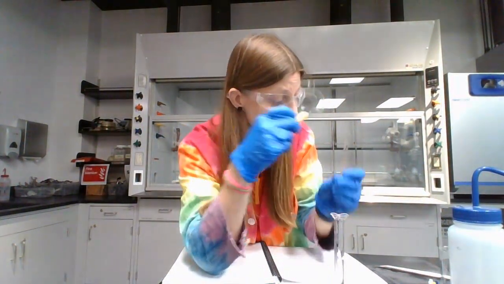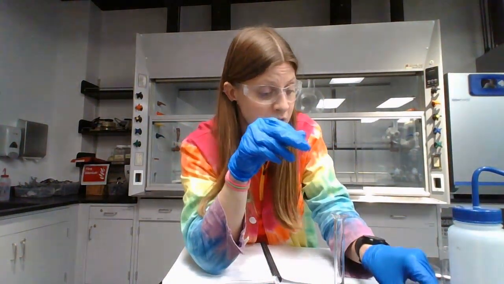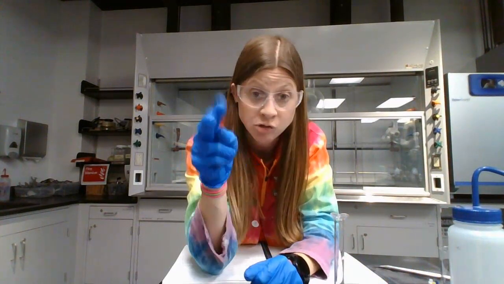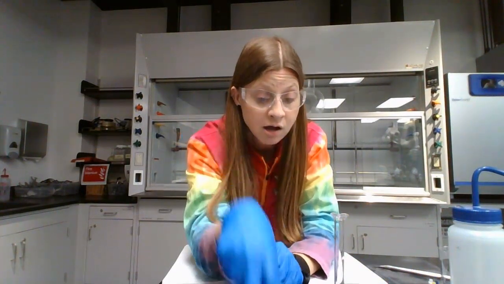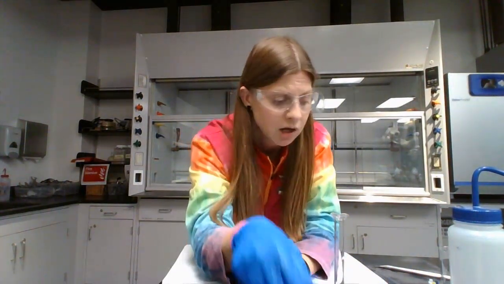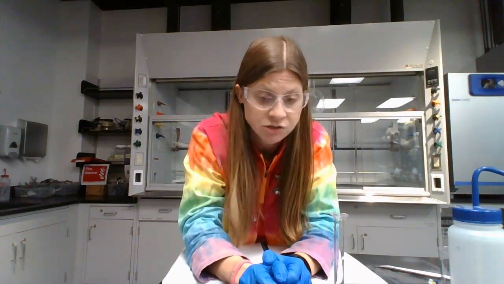You can reuse these. So NMR tubes have a special place to go. Pass-through pipettes go in the broken glass box. Disposable pipettes get thrown away. And then everything else gets washed and put back.